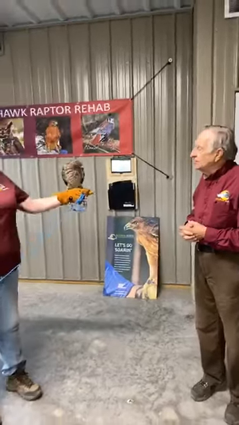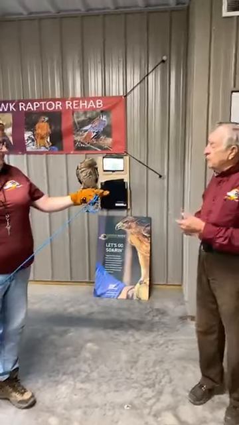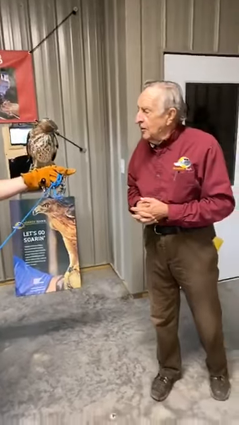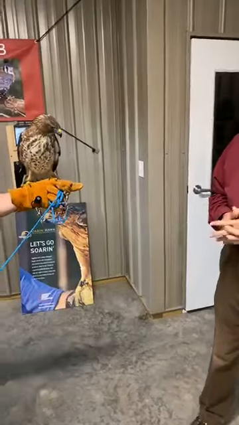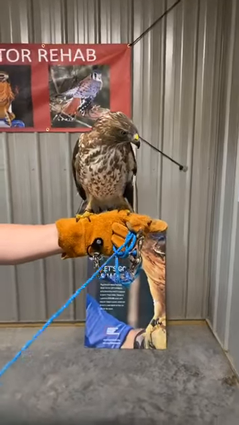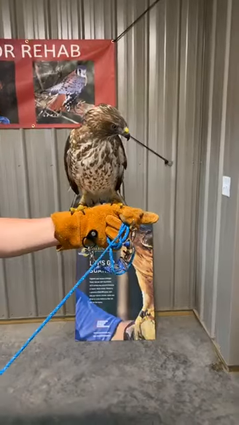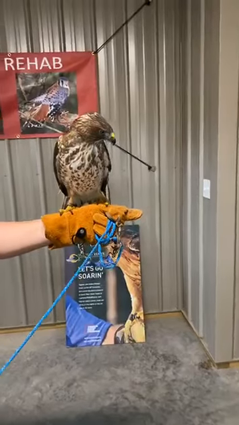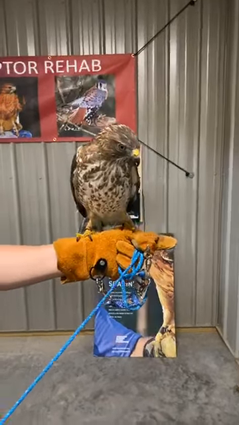Okay, so this is a broad-winged hawk. What's your name? Okay, Hawkeye. He used to be called Billy, but some people thought that was just too common. So this is Hawkeye. He came to us about 8 years ago, maybe 9. 2012, okay, 8 years.